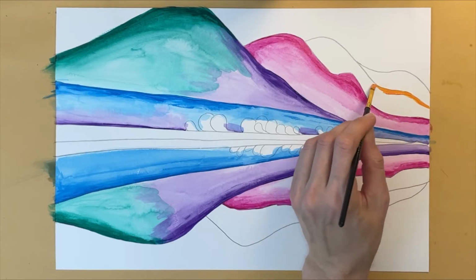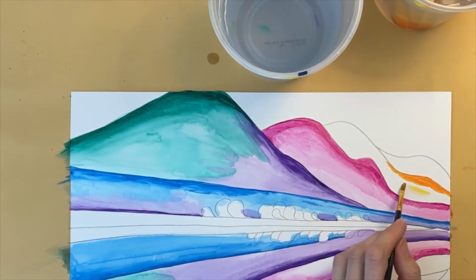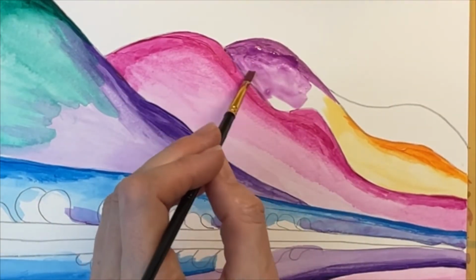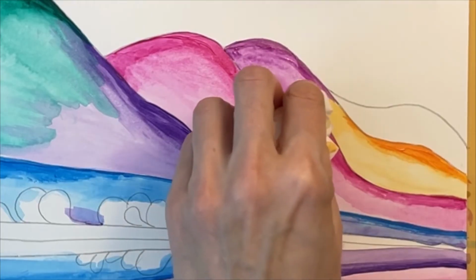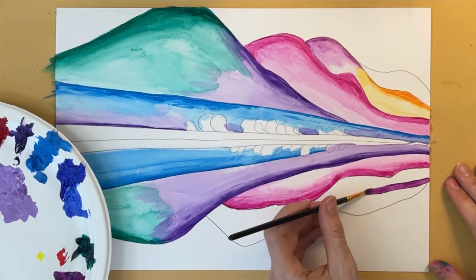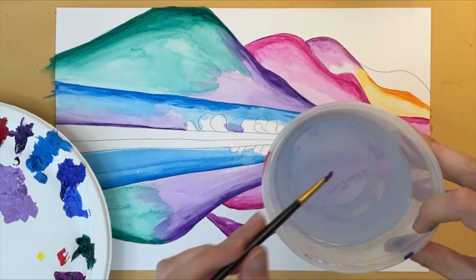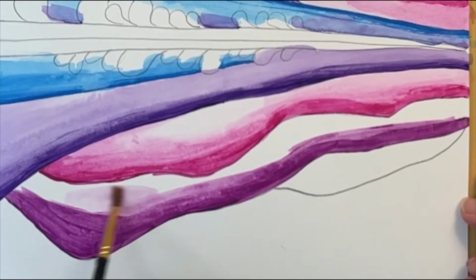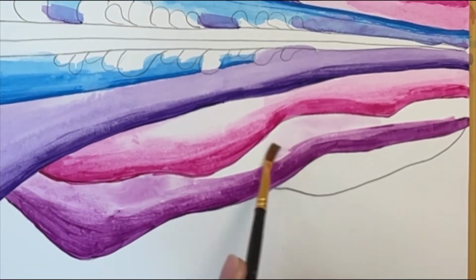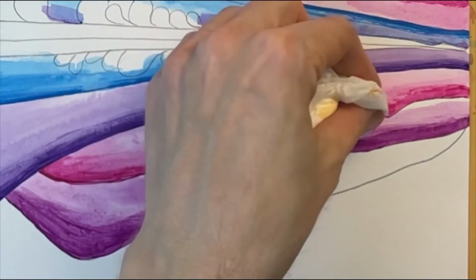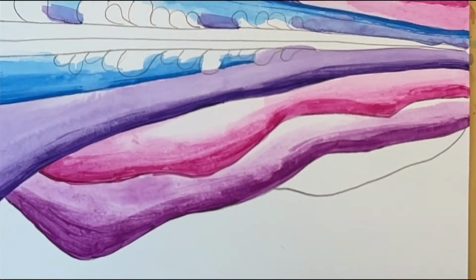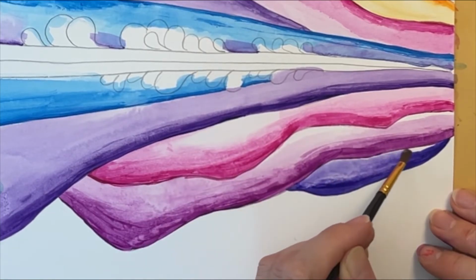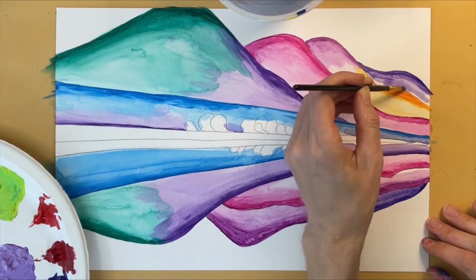I'm adding orange to the edge of this mountain, then adding some water, then painting a purple edge and adding some water. Then blotting up a bit of the color with some Kleenex. I'm making a dark purple line on the bottom, then adding some water right on top of it, then cleaning the paint off my brush, and then mixing some clear water into the paint. Once again, I'm removing a bit of the paint with some tissue. I'm using a dark purple edge for my final mountain, then filling in with some water. And now I'm repeating the same thing up top.